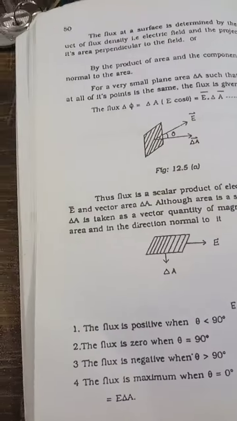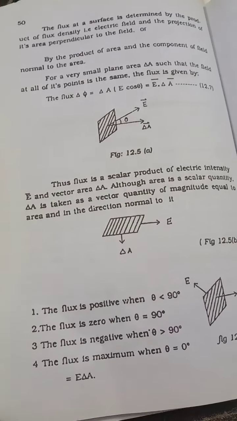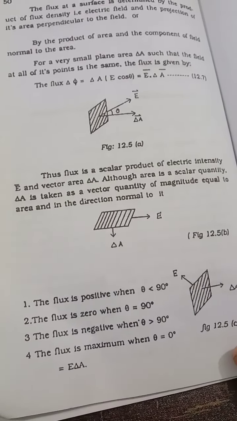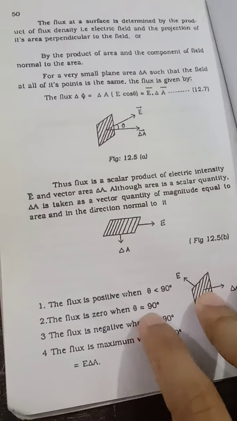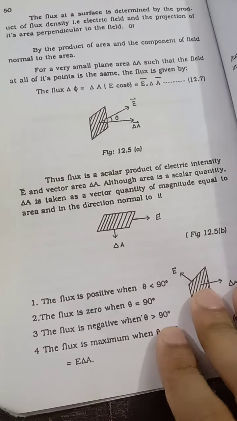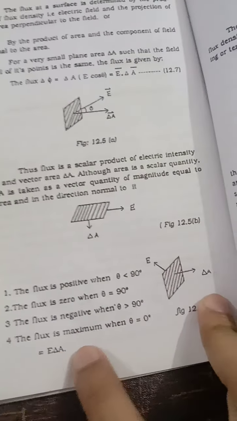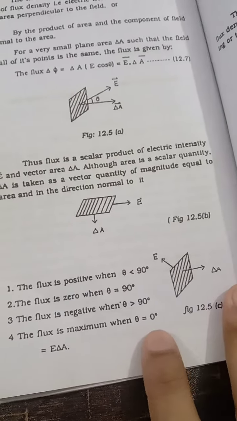The flux is positive when theta is lesser than 90 degree. The flux is zero when theta is 90 degree. The flux is negative when theta is greater than 90 degree. The flux is maximum when theta is equal to 0 degree.